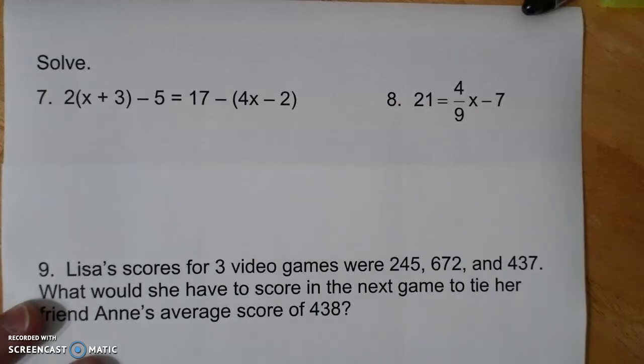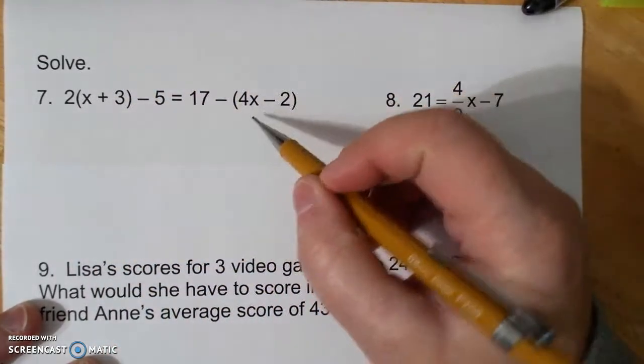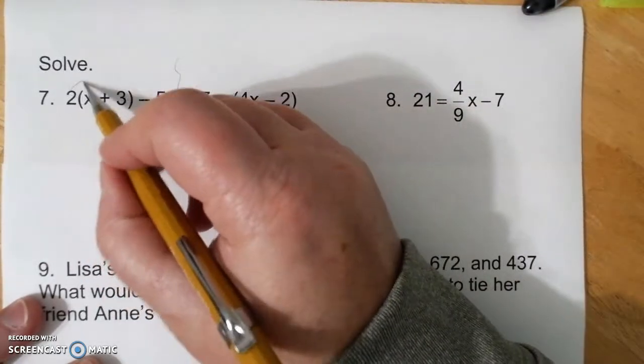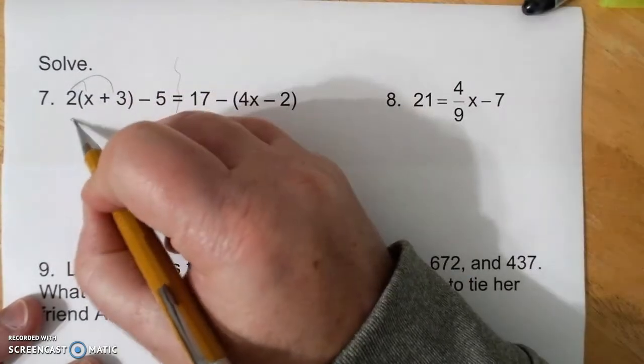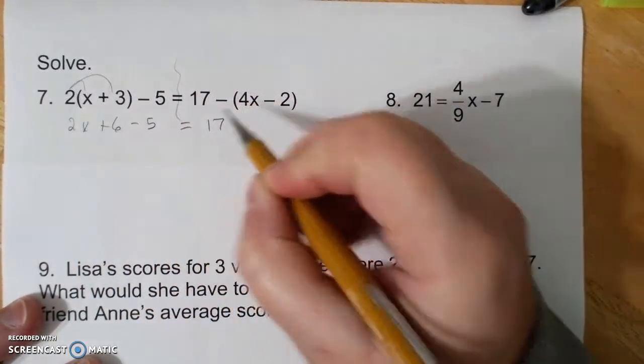This is the second part of 12-3. First part is solve. I'm going to move things. I'm going to pay attention to where my equal sign is. I'm going to distribute 2x plus 6 minus 5 equals 17.